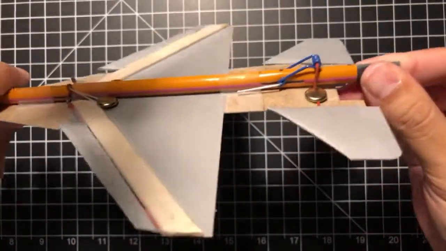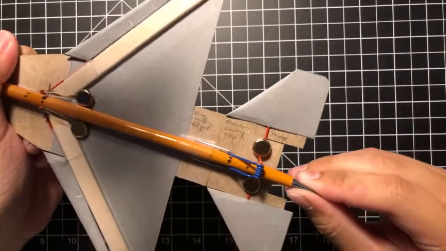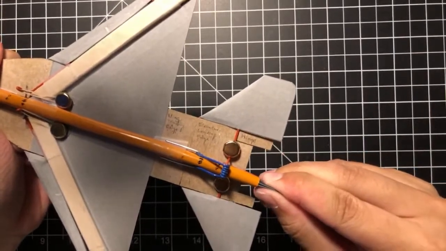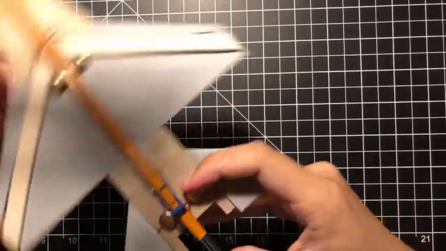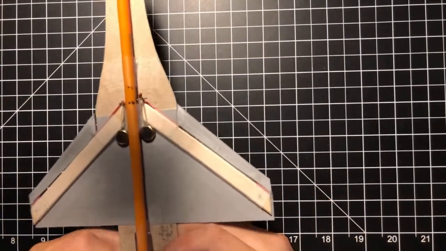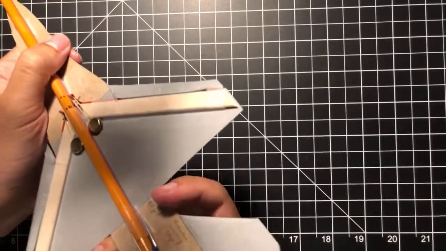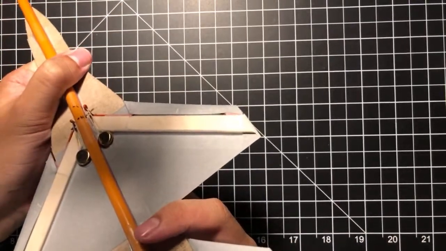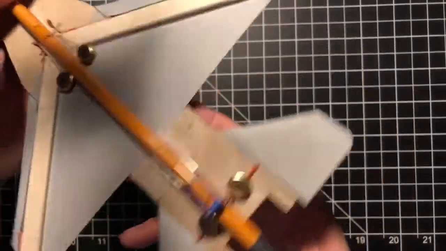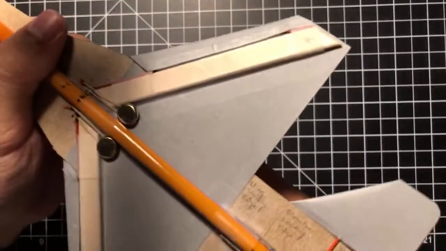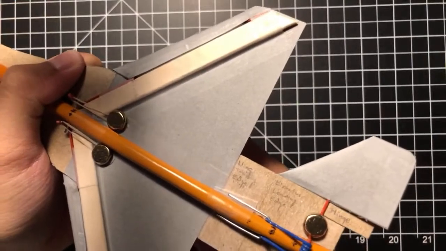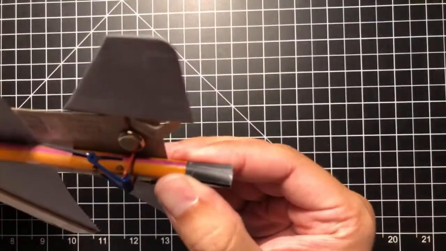But look at that, the mechanism works. It just binds a lot. It's not very smooth at the moment. Alright, so if we push forward, it'll eventually, once it gets past a certain point where it keeps on getting stuck, it... oh shit, I think it bent a little bit. Damn it.